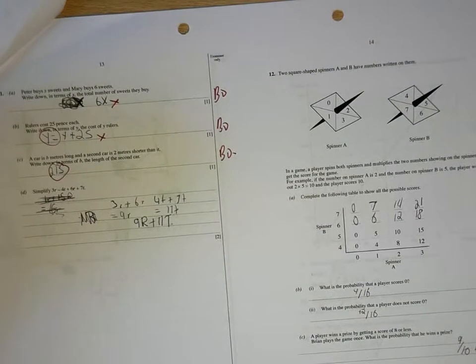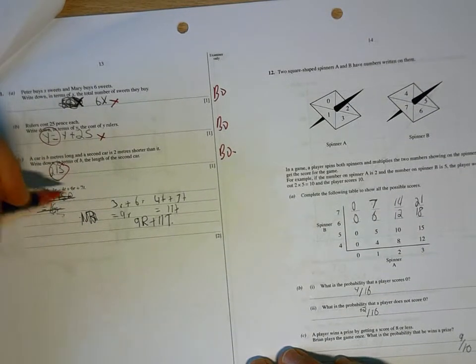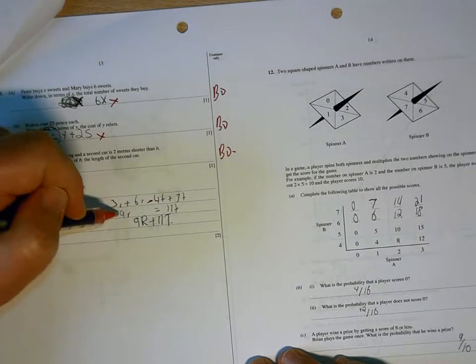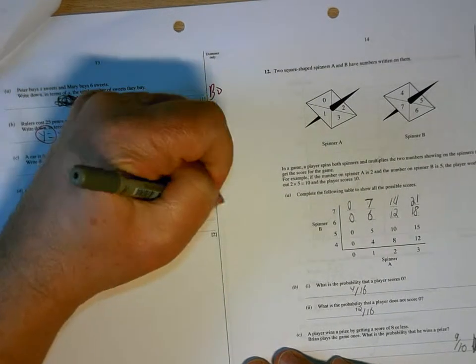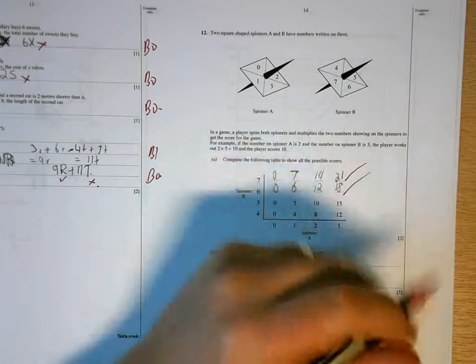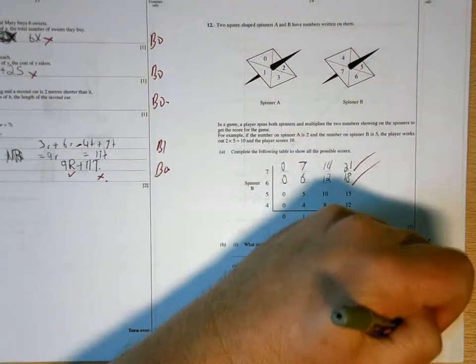And here you have lost that minus sign there. That should be negative. So the 9r bit is right, but that bit is wrong. That's right, that's right, that's right, that's right, that is right as well. So you got your 6 marks there, 1 there, 7 for the page.